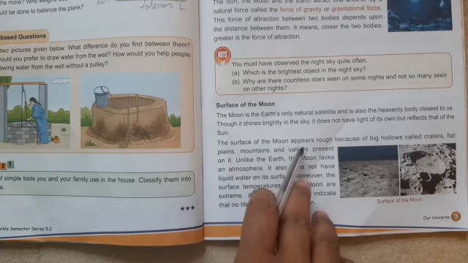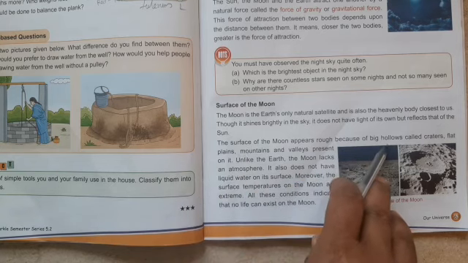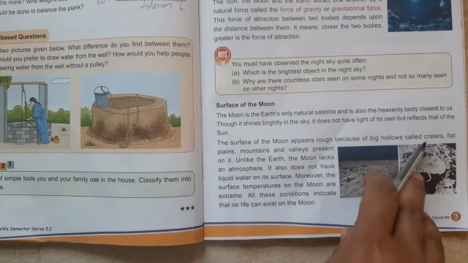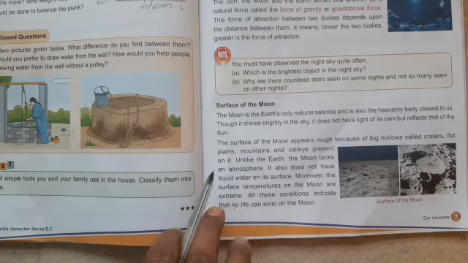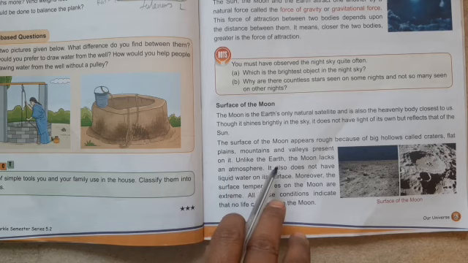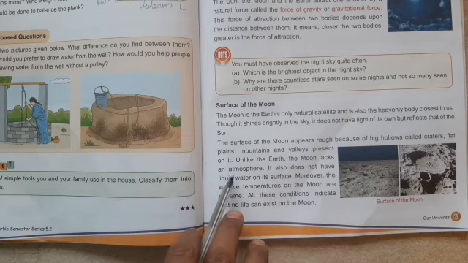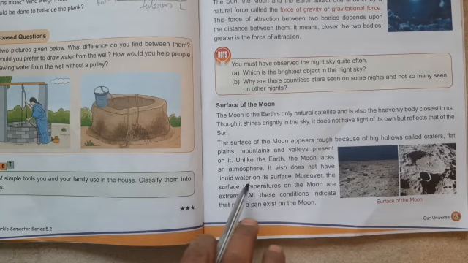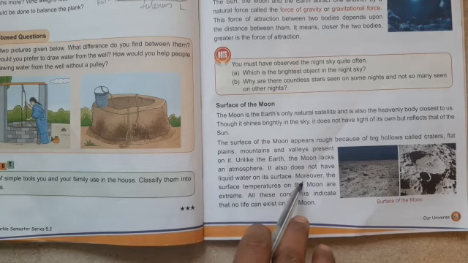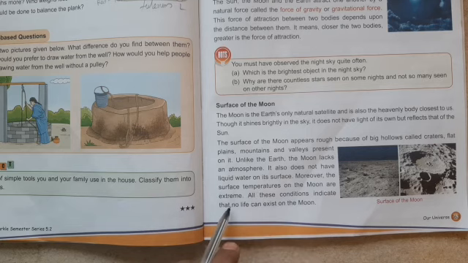The surface of the moon appears rough because of big holes called craters, flat plains, mountains and valleys present on it. Unlike the earth, the moon lacks an atmosphere. It also does not have liquid water on its surface. Moreover, the surface temperature on the moon is extreme. All these conditions indicate that no life exists on the moon.